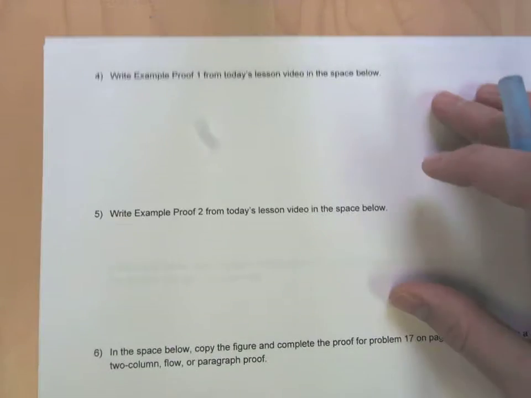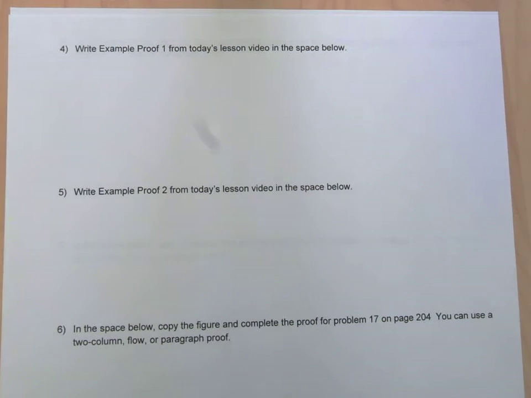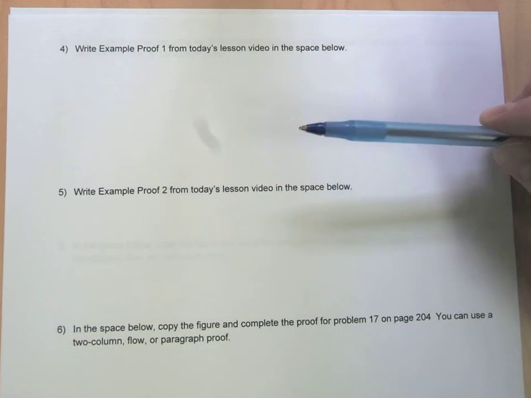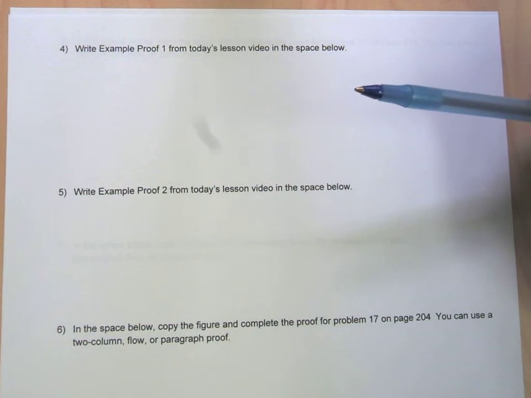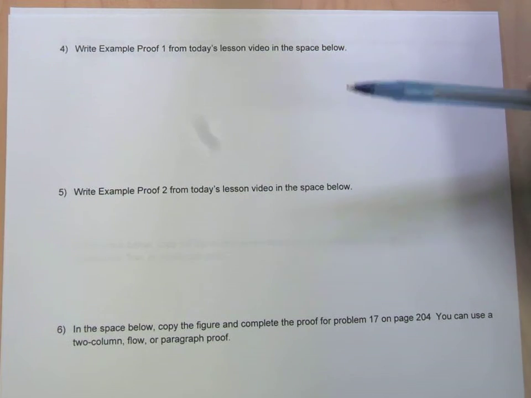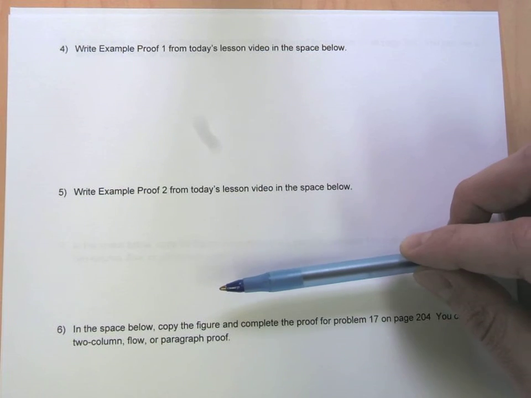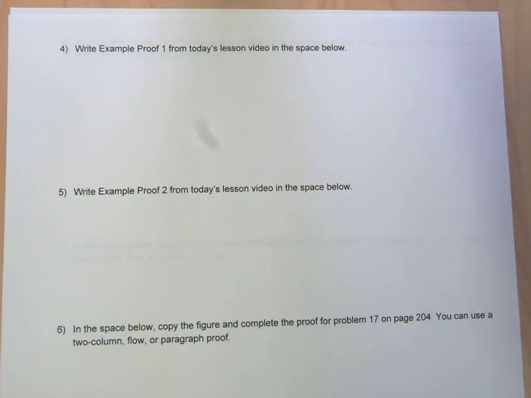Okay, the next 2 problems are example problems that I made up, and those are in the second video. So you may not have gotten that far in your class, depending on how long it took you to do the other stuff. But these 2 example proofs are both in the second lesson video that I made. So if you haven't gotten these down here, you can just open up that video and copy them down. They take a few minutes each. Okay, so that's 4 and 5. This was supposed to be done in class in the lesson, but if you ran out of time, which is okay, they're there for you in the video. You can watch those.